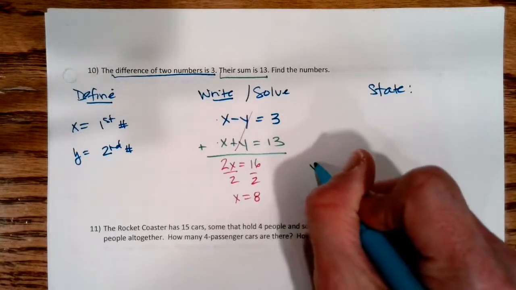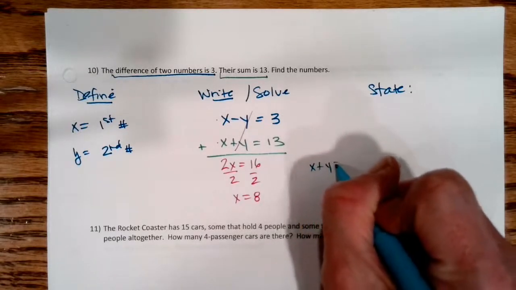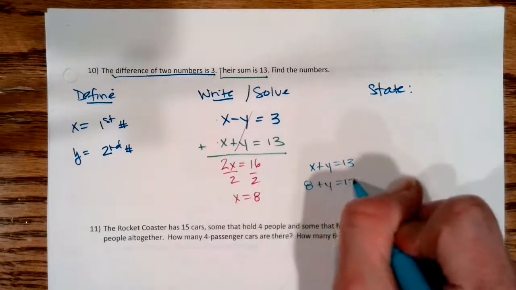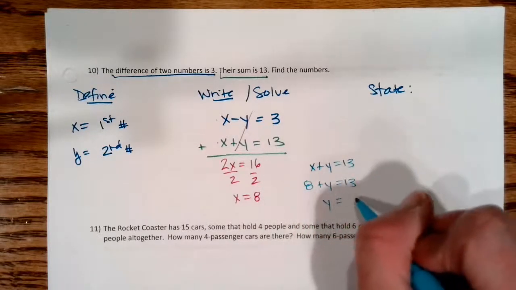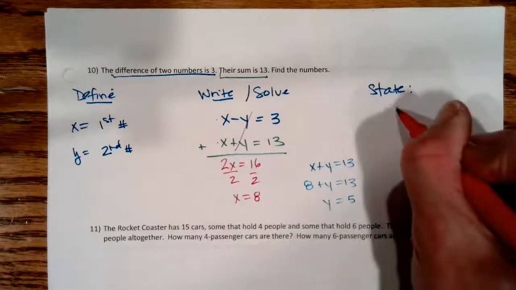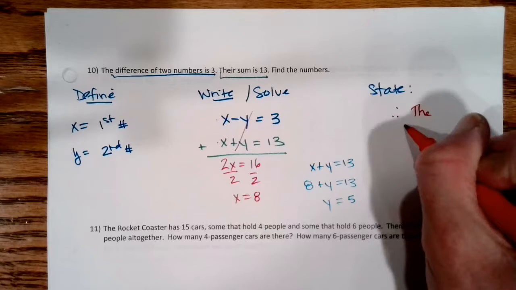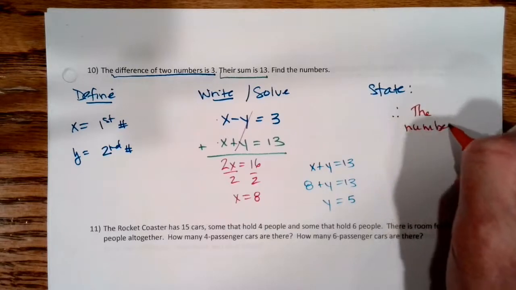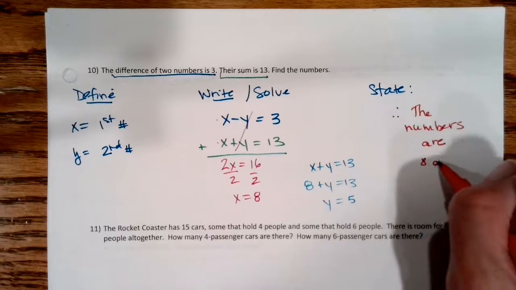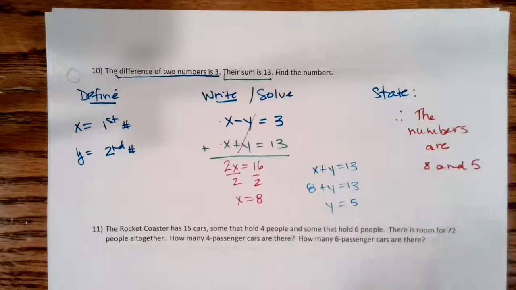I know that x plus y is equal to 13. So 8 plus y is equal to 13. Y is going to be equal to 5. So when I state my final answer, I say, therefore, the numbers are 8 and 5.